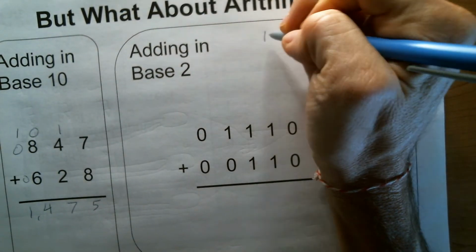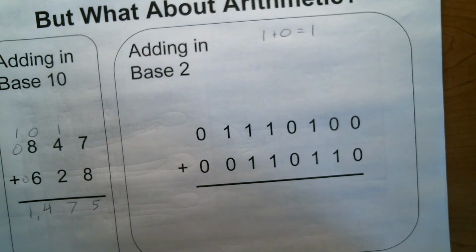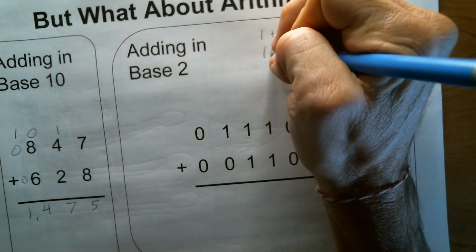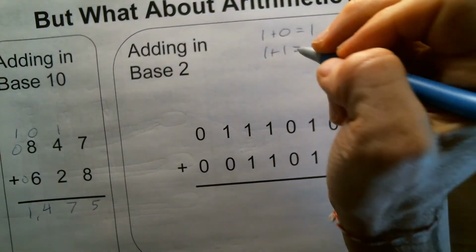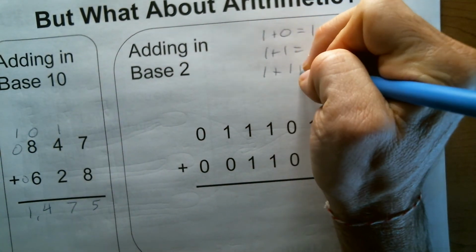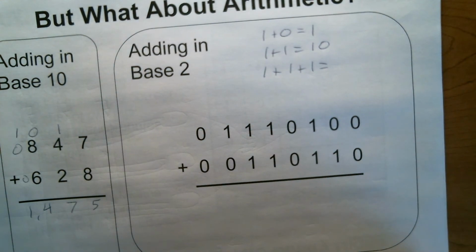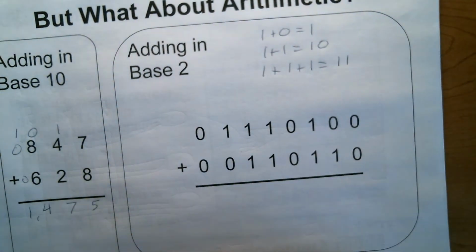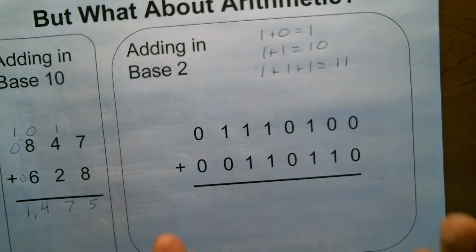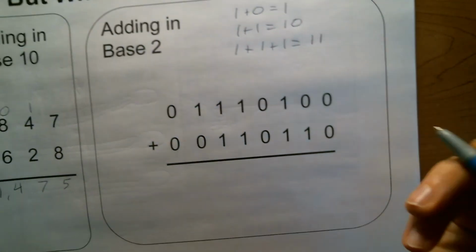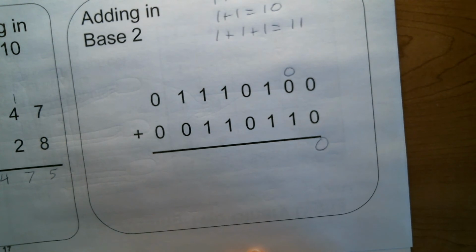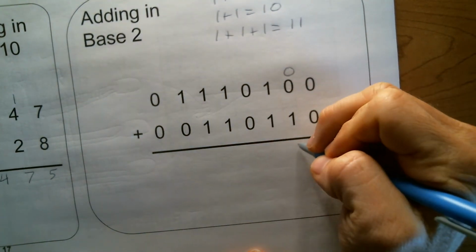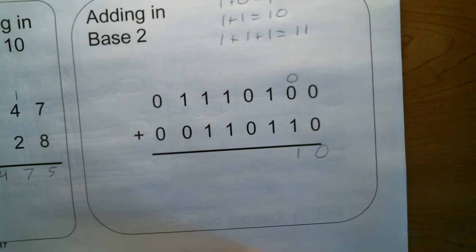All right, in binary, 1 plus 0 is 1. 1 plus 1 is 1, 0. Don't you dare say 10. 1 plus 1 plus 1 would be 1, 1. Don't you dare say 11. Okay, so if we had two big binary numbers here, how would we add them together? Well, we would say, all right, 0 plus 0, that's 0. Right? With a carry of 0, nothing carried over. 0 plus 1 is 1 with no carry.